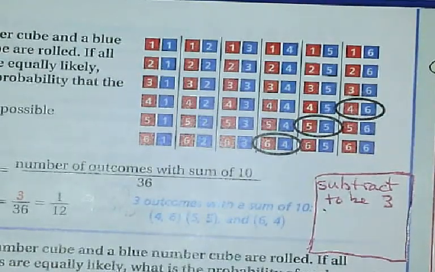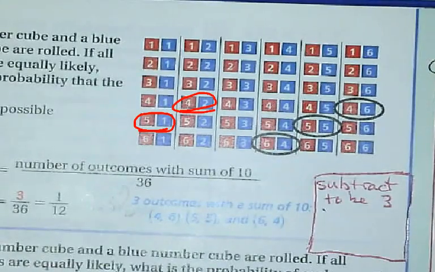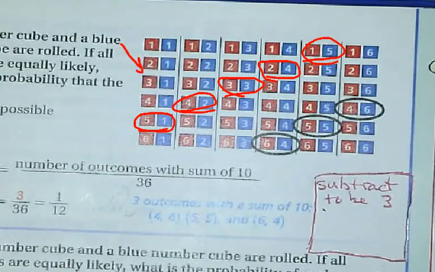Adds to be 6. So if it sums up to be a 6, well, 5 and 1 adds to be 6. 4 and 2 adds to be 6. 3 and 3 adds to be 6. 2 and 4, 1 and 5. Right? So when you add, you're going this diagonal this way. When you subtract, you're going diagonal this way, right? Subtraction was this way.